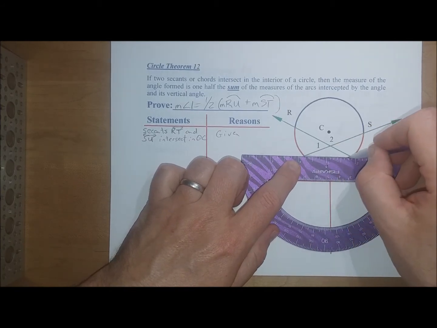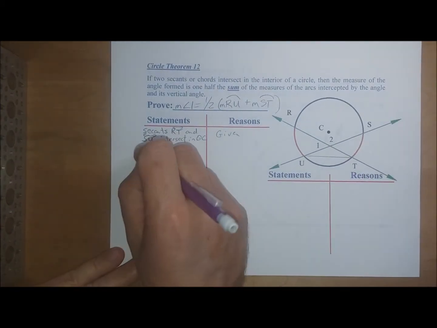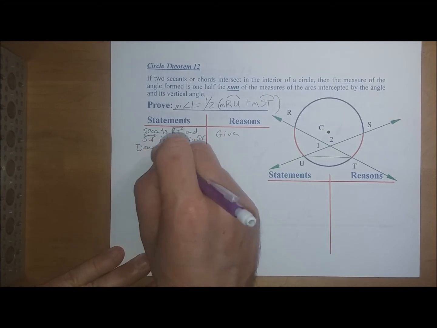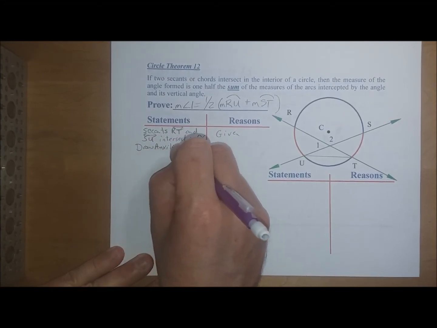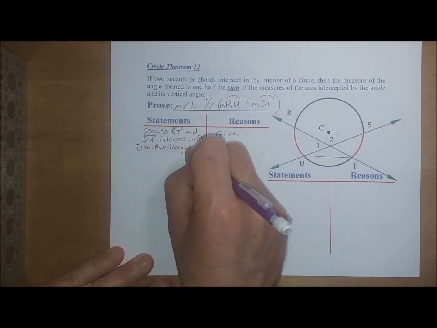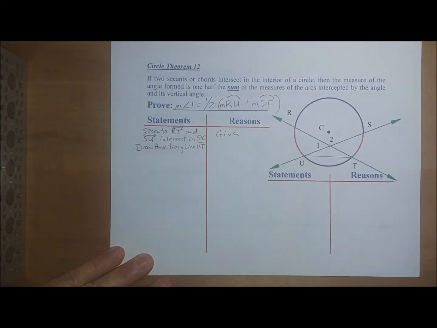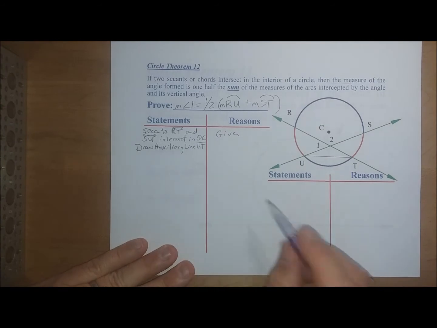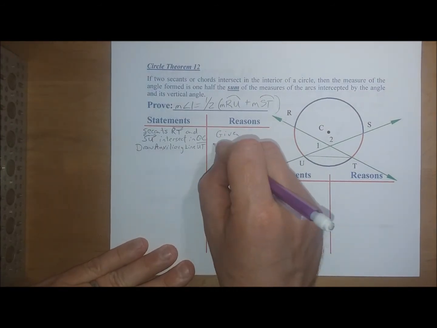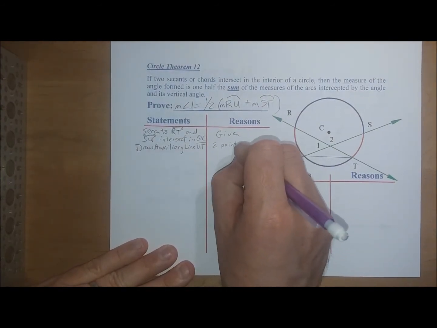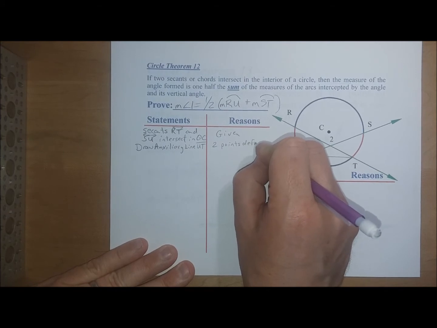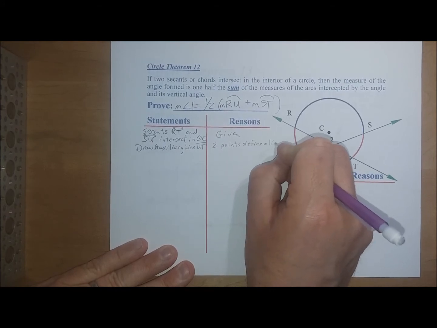Why am I drawing UT? Okay, I'm just going to say draw auxiliary line UT. I actually drew a segment, so we'll call it line segment UT. The reason is 2 points define a line. Good.